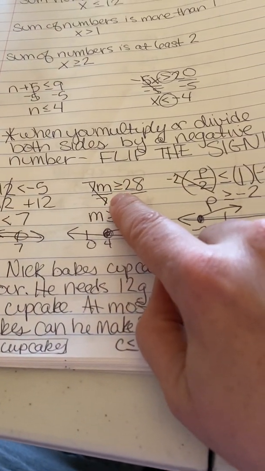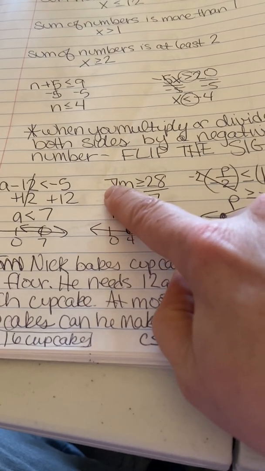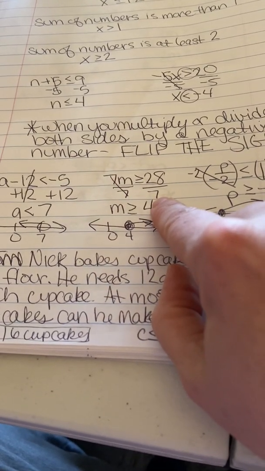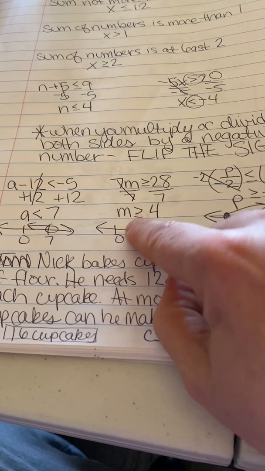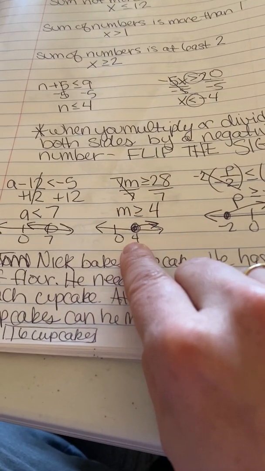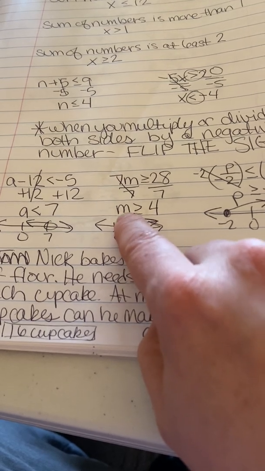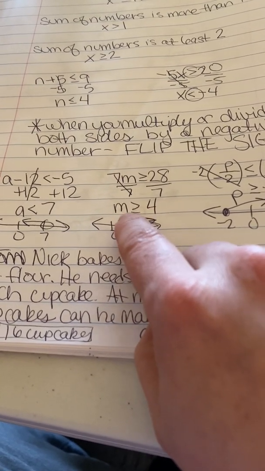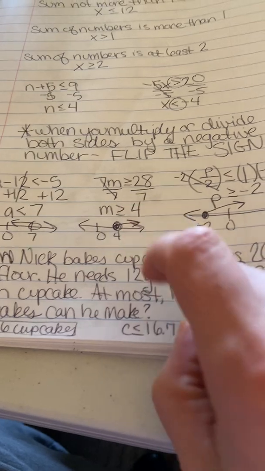7 times m is greater than or equal to 28. Well, the opposite of times is divide, so you divide both sides by 7, and you get m is greater than or equal to 4. When you graph it, you only need to graph 0 and 4. This time, it's m is greater than or equal to 4, so 4 is included, you go to the right.